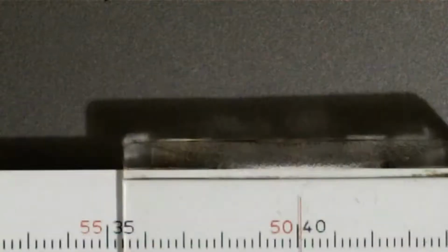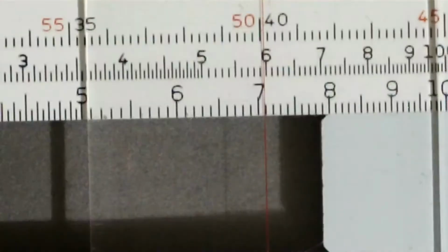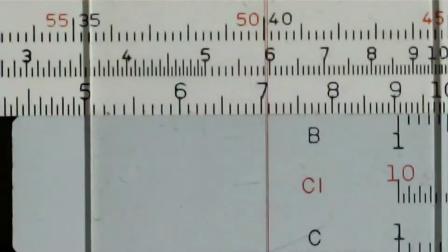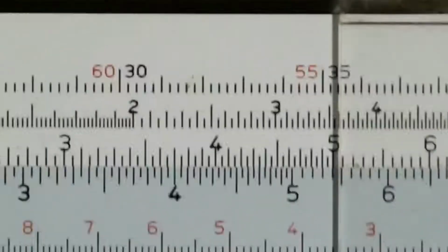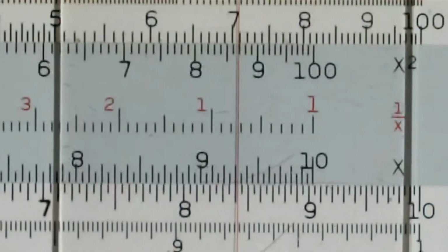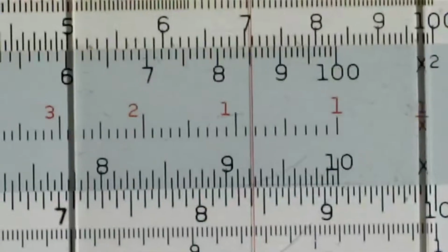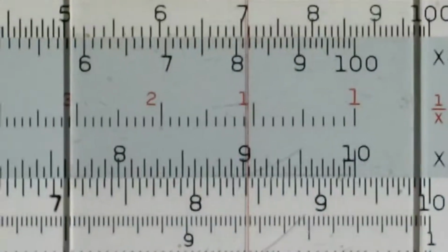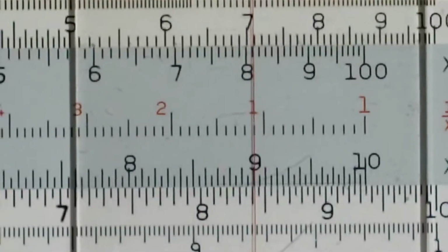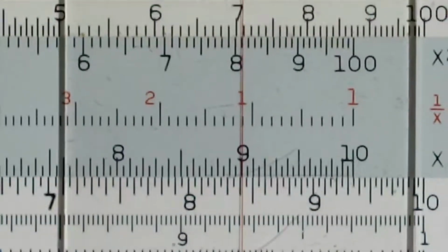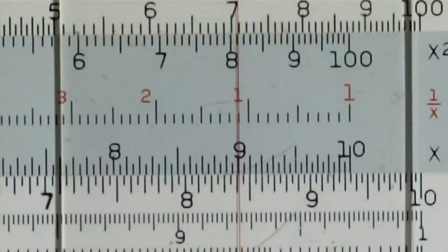So we'll just flip that middle part over and use the C scale to read that. We'll just leave the marker as it is in place. We don't have to move that. So it's still at 8.41. Now for division, we need to bring the number that we divide by above it, and then we read it off the beginning or the end of the index of the scale.